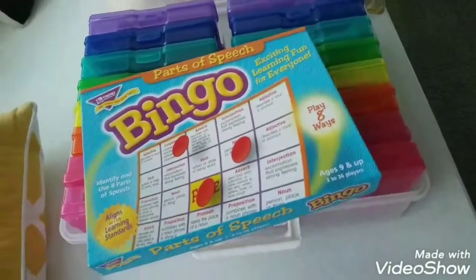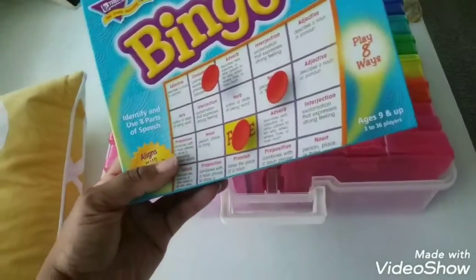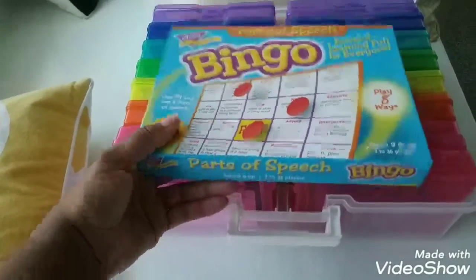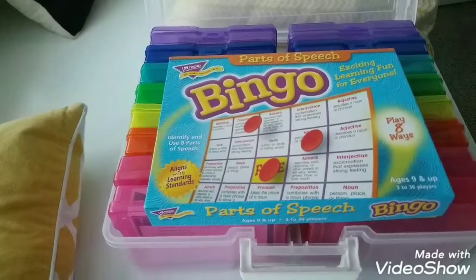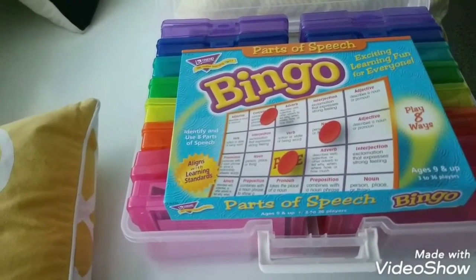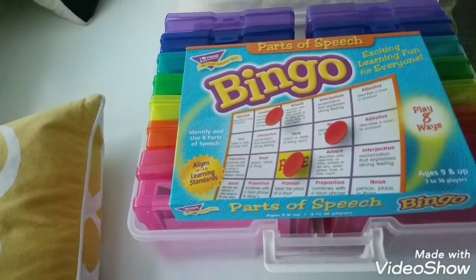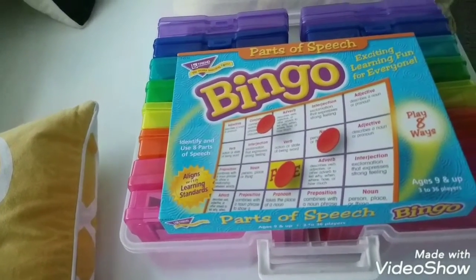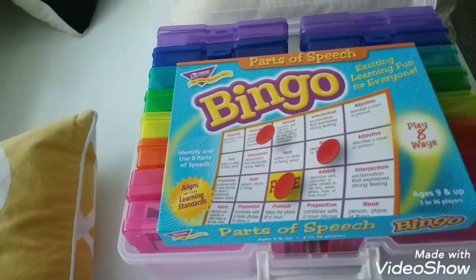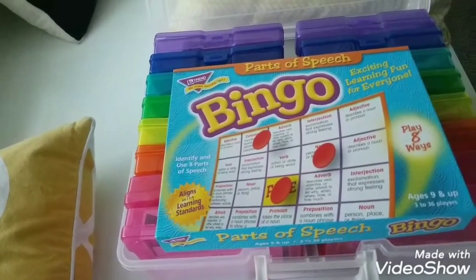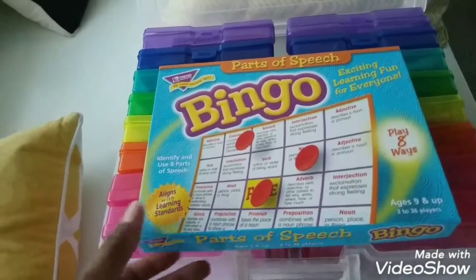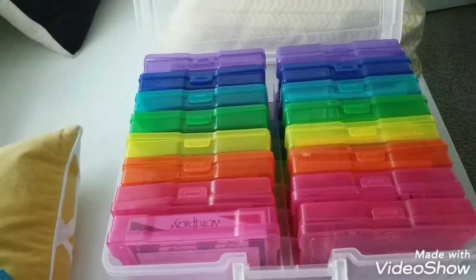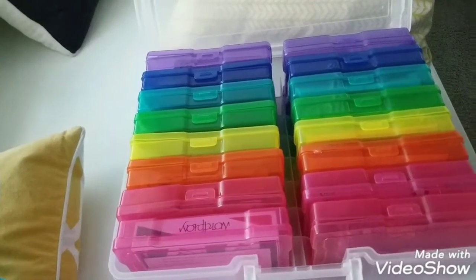My son, 5th grade, found this game very easy. It says ages 9 and up, which is normally like 4th grade and up. But you can really do this with 1st grade and up, depending on when you are teaching them the parts of speech, or when they're learning the parts of speech in school, if they are enrolled in public, charter, or private school.